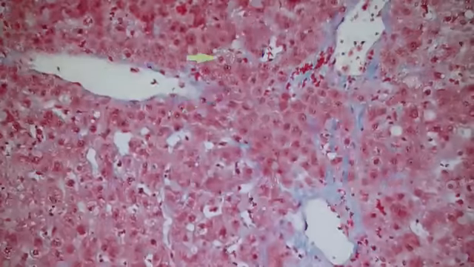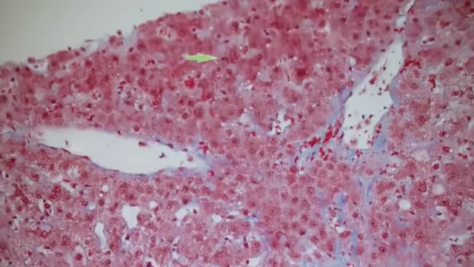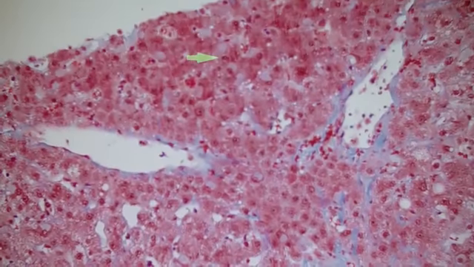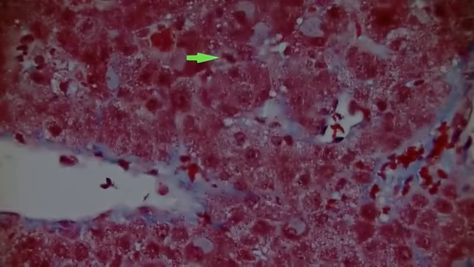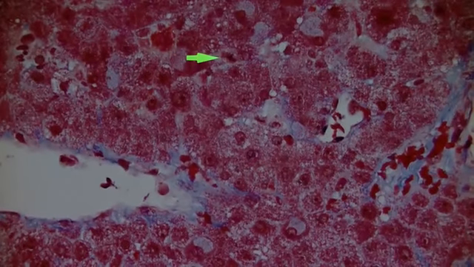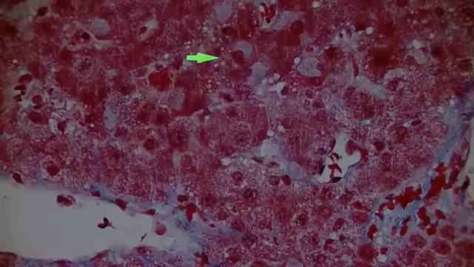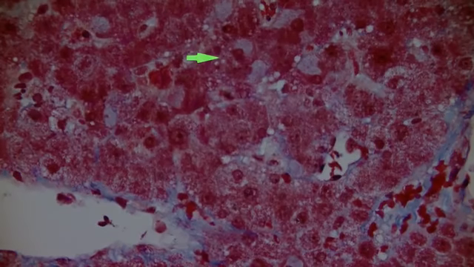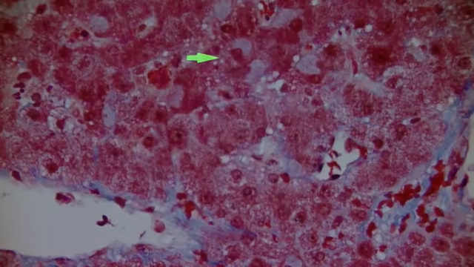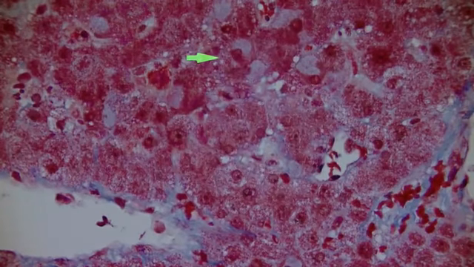See it? Right above the arrow, there's a couple cells with that pale blue. So that can be helpful. If you miss it initially, you may see it on the trichrome. Turn up the light a little. But everyone saw it on the H&E, so that's great.